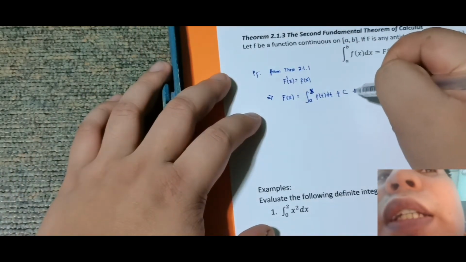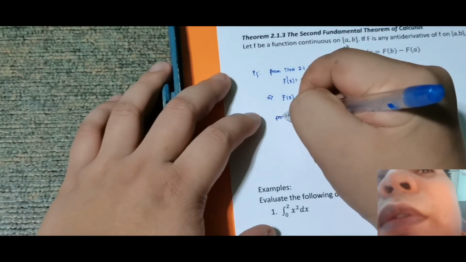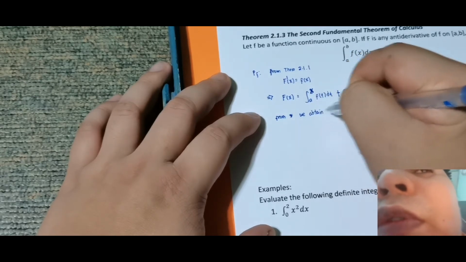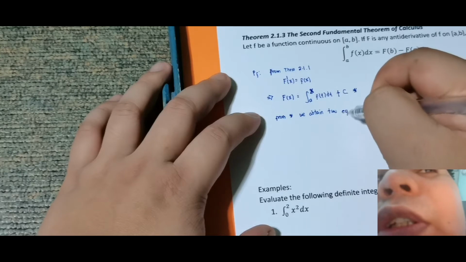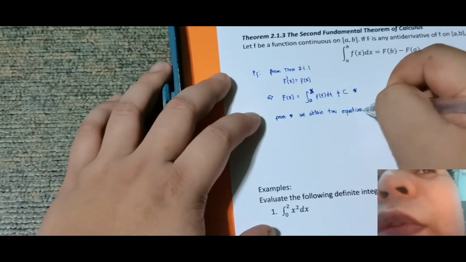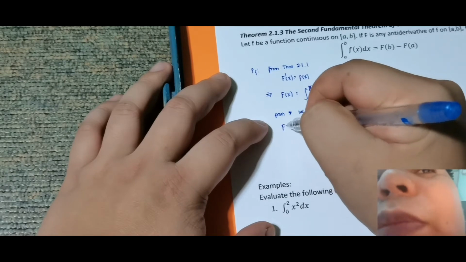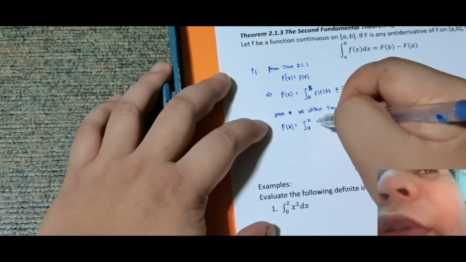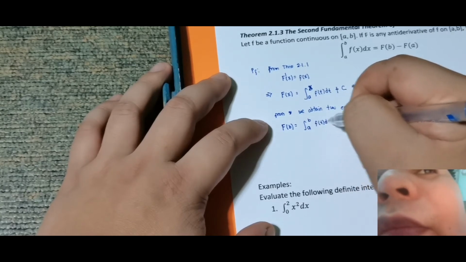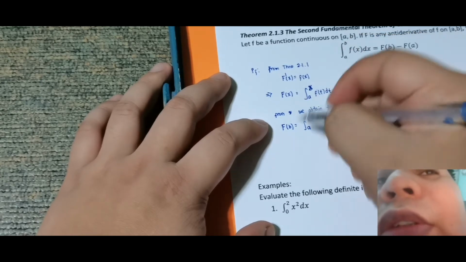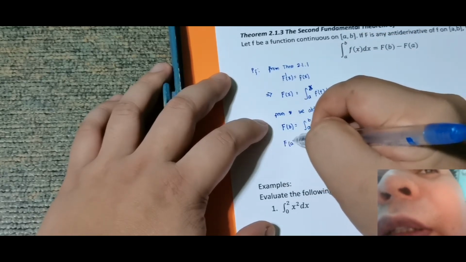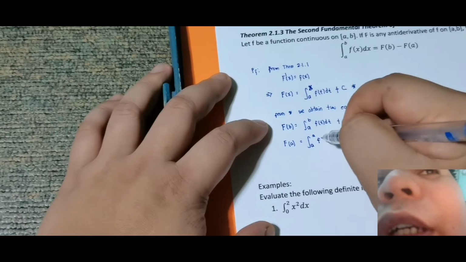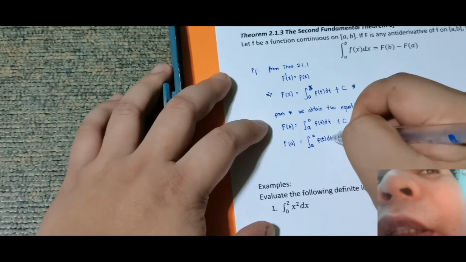So from asterisk, we obtain two equations. Okay, and that is, una, yung F of b, this is equal sa integral from a to b nung f of t dt, then plus c. Ito namang isa is F of a is equal to integral from a to a, kasi yung x yung pinapalitan, nung f of t dt plus c.